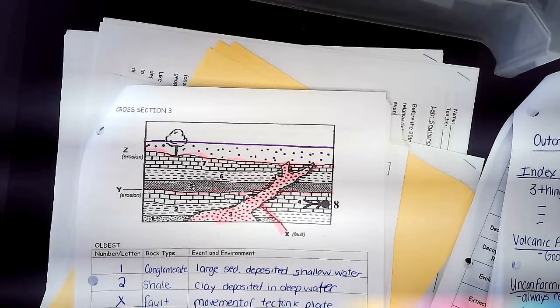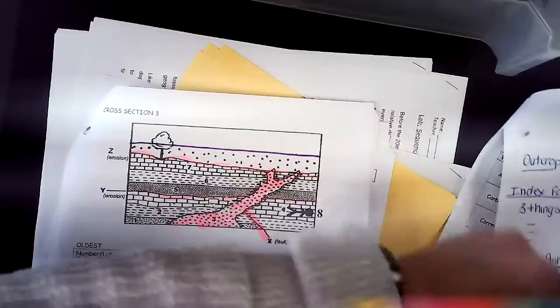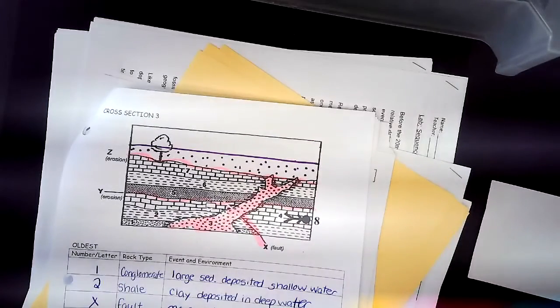When lava cools and hardens on the surface, it will forever be an extrusion. It doesn't matter what happens afterwards, it's still an extrusion. This is an extrusion, the one we did the other day, right here.